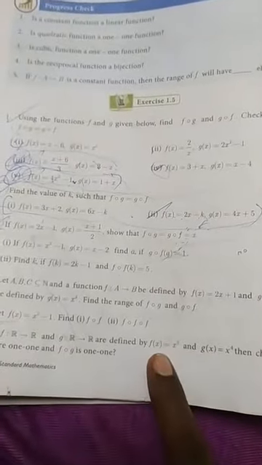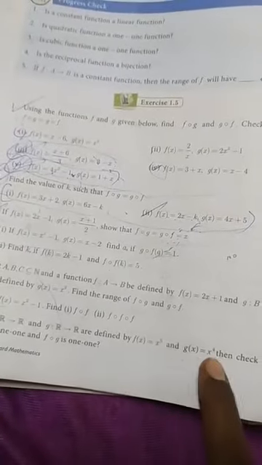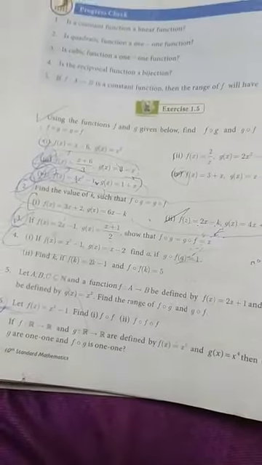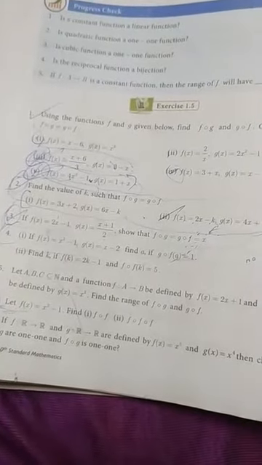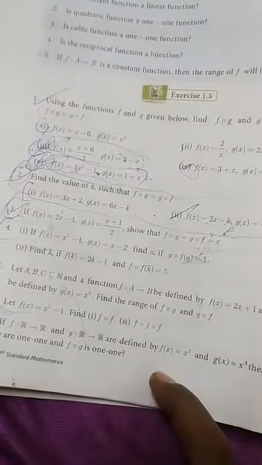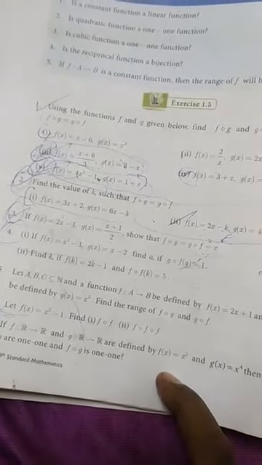Here we have two functions, f(x) and g(x). We have to check whether f(x) is 1 to 1 or not, and whether g(x) is 1 to 1 or not. Also we have to check whether fog is 1 to 1 or not. So this is the question. First of all, what do you mean by 1 to 1? If all the elements in the domain have unique images in the codomain, that is called a 1 to 1 function. Okay, so let's get into the problem.